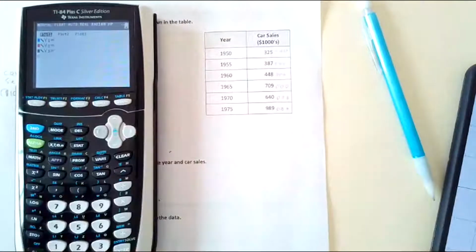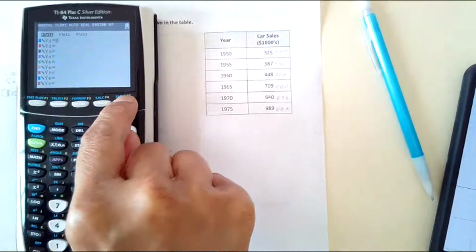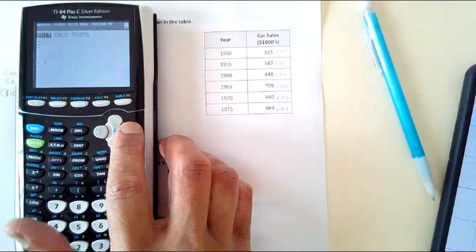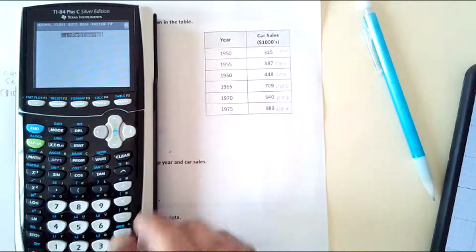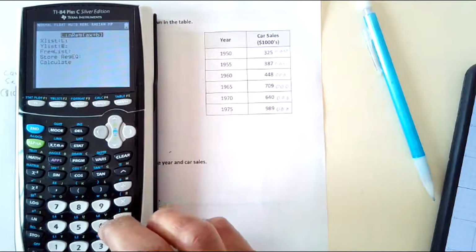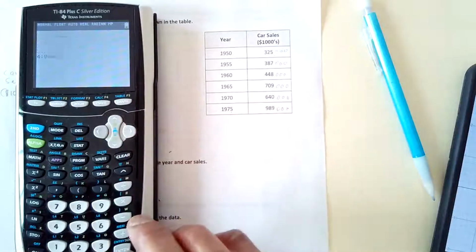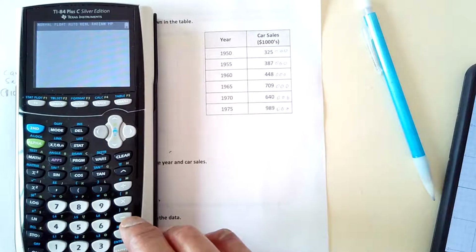So we make sure we press the Y button that's clear there. So I go back to my graph. Then I press my Stat button, go to Calc, go to line of best fit, press Enter, and I go to here and I press my var button. Press Enter, Enter, Enter, Enter.